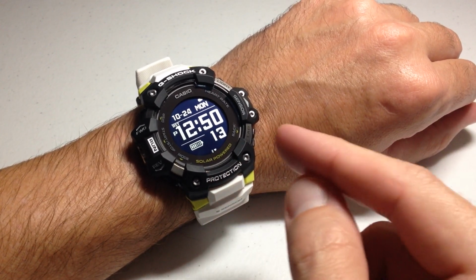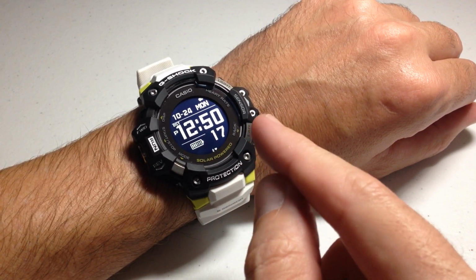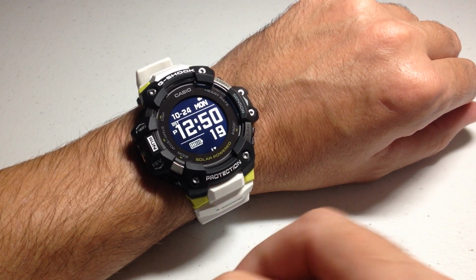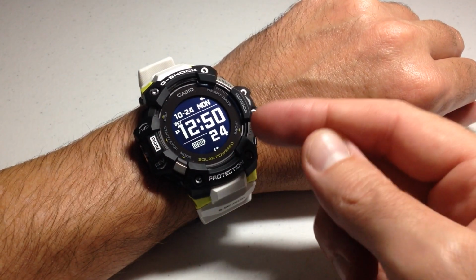First, let me say I love G-Shocks, but if you're really into this kind of thing, Garmin does a lot better job of giving you display option variables that you can change on your watch face. This one gives you a couple canned watch faces you can use. This is the default one.